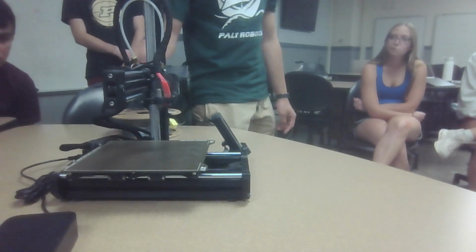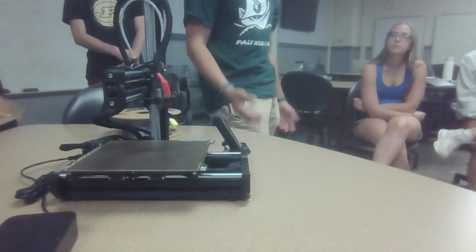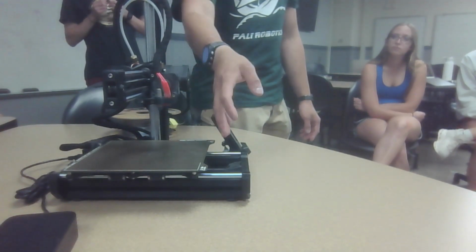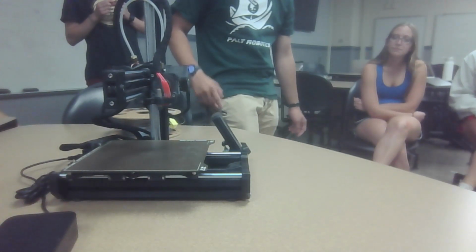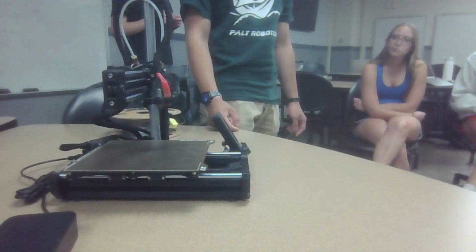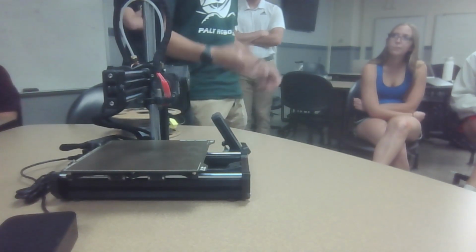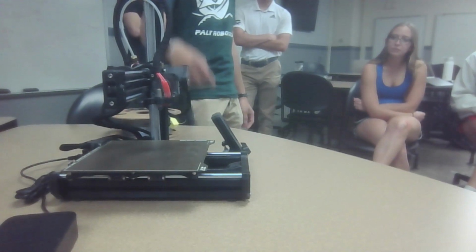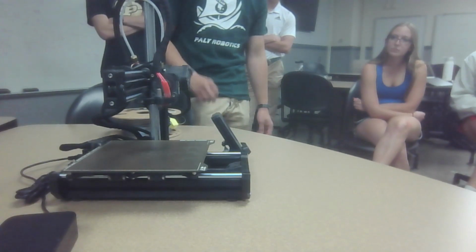Each axis has a motor. These are stepper motors. They can precisely control the distance the extruder or the bed moves. It's all running on belts, except for this, which is on a big lead screw. There's an extruder on the back, which is basically two wheels that push the filament through the nozzle. And that's basically how a printer works.